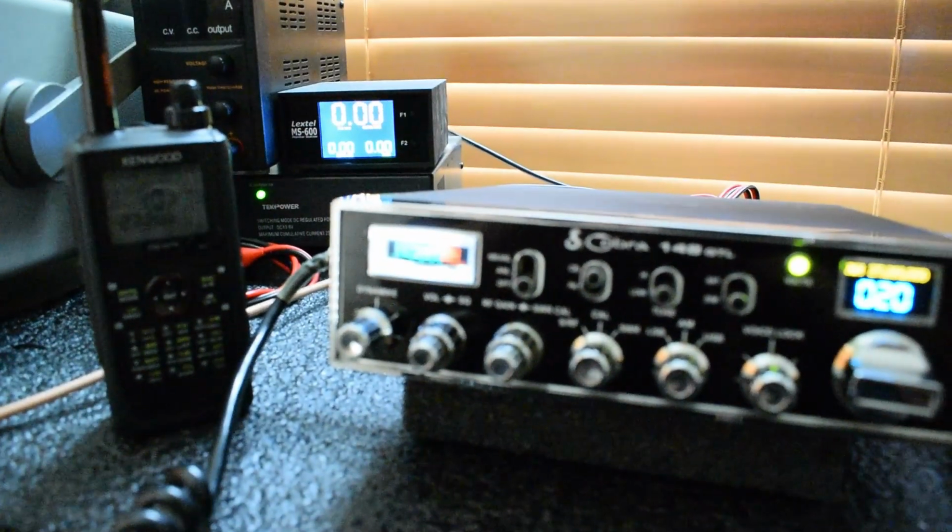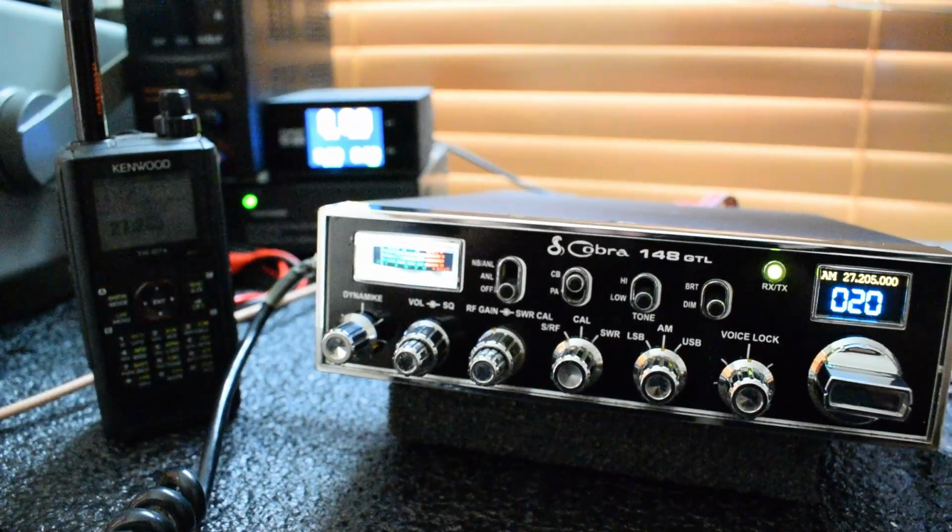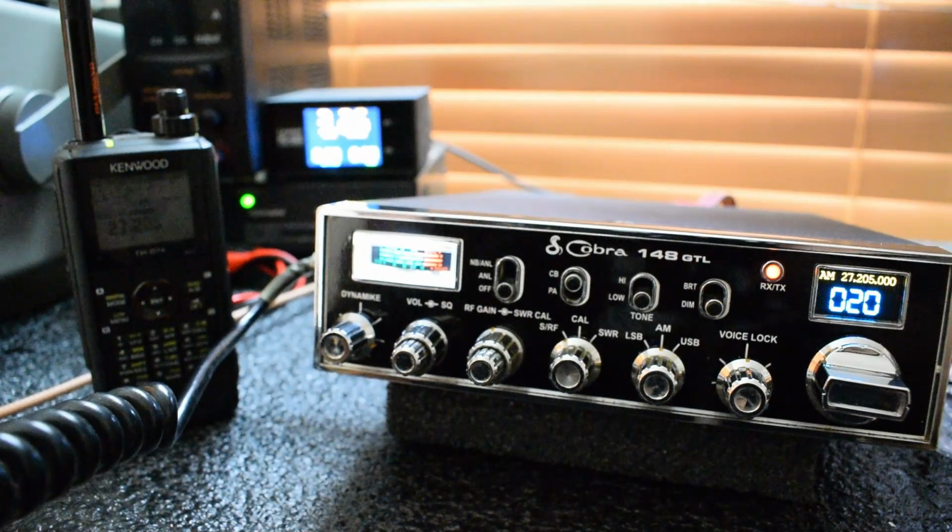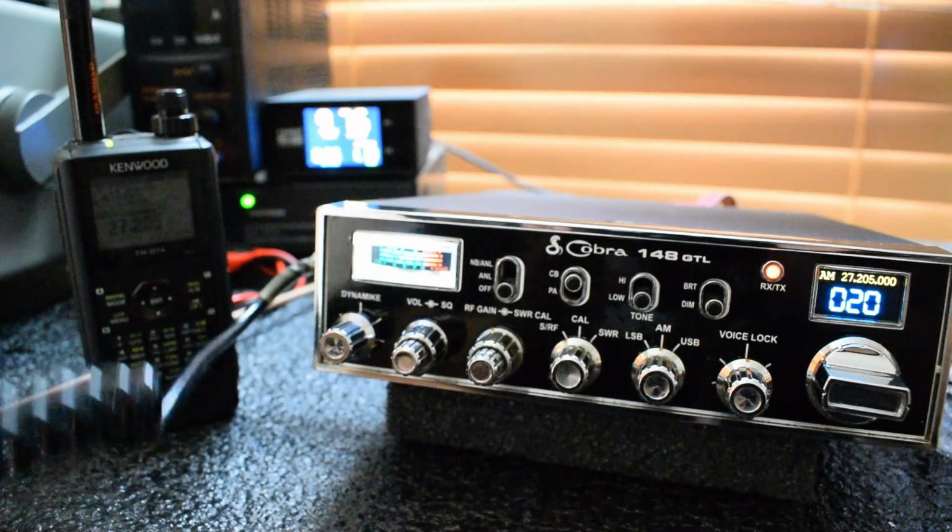Let's go ahead and do a little test here. Quick transmission in AM. Hello, check 1 2, check 1 2. Let me focus on the equipment down there.